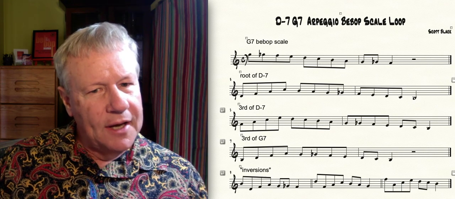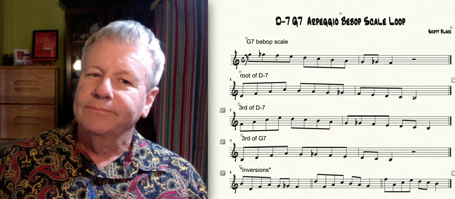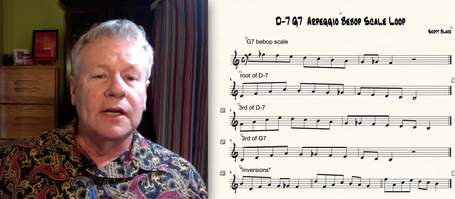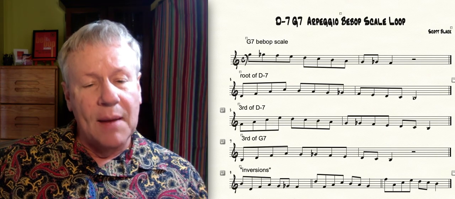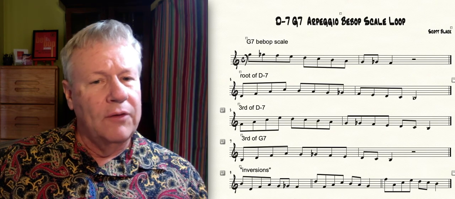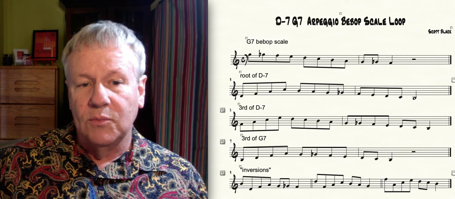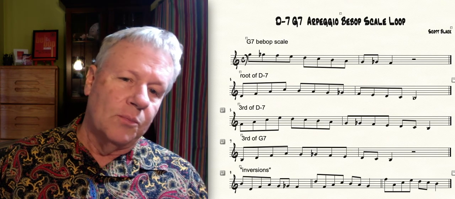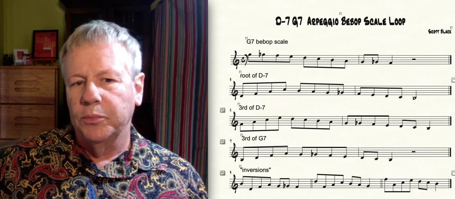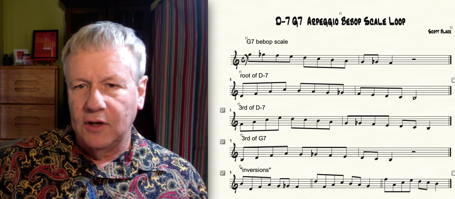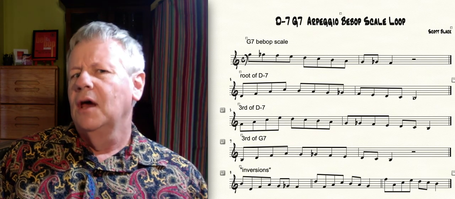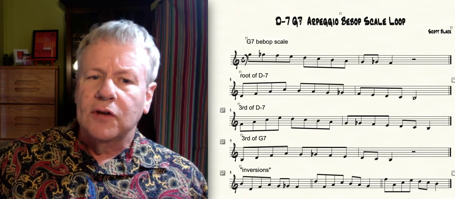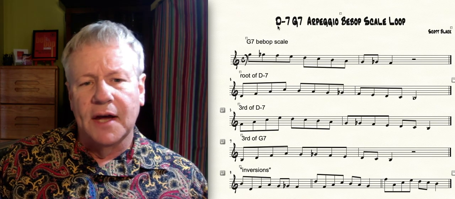Welcome to Bebop Scales. I'm Scott Black, and I am talking today in lesson 3 about the dominant bebop scale. There's going to be 2 lessons on the dominant bebop scale, what I call the arpeggio loop and the scale loop. Lesson 3 that we're seeing now is about the arpeggio loop. So let's get started. In this case, we're going to talk about D minor G7.